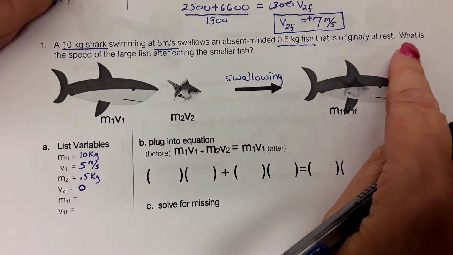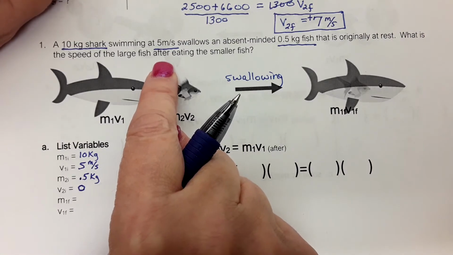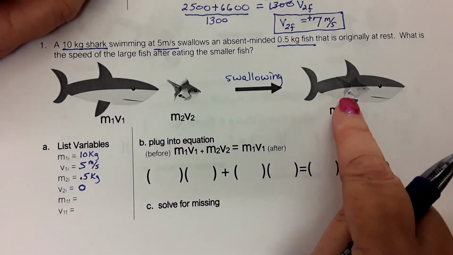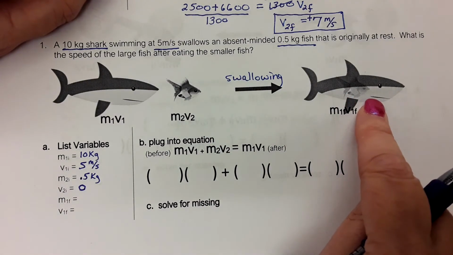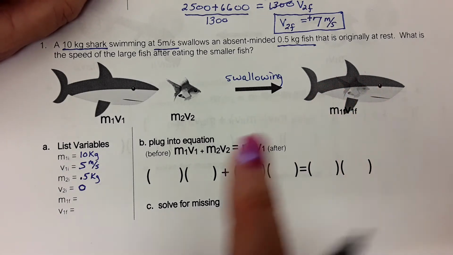Then they want to know what is the speed of the large fish after eating the smaller fish. Well, now here's the catch. Notice their masses are now together. So we can't have two separate objects.